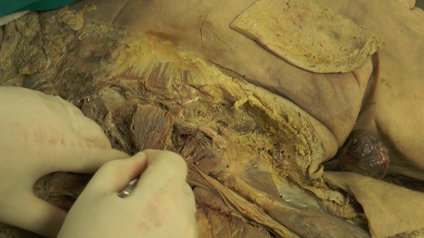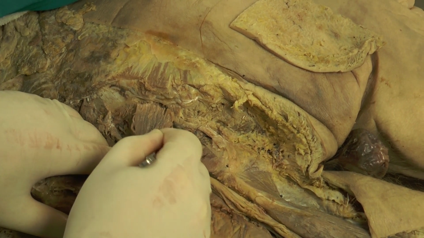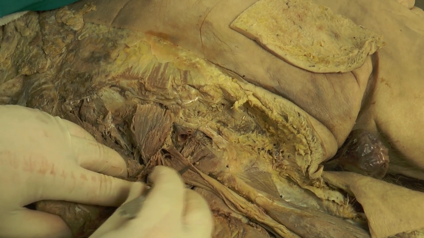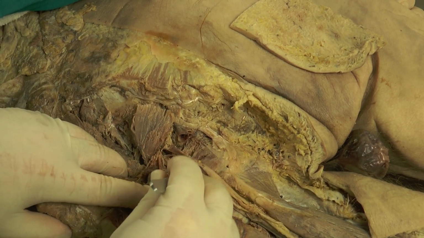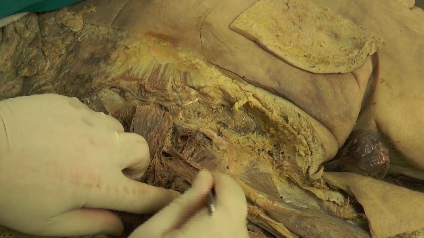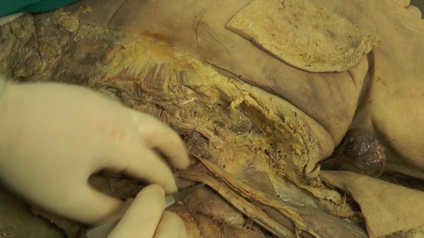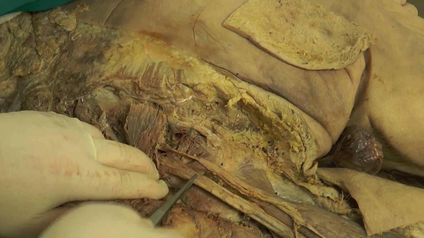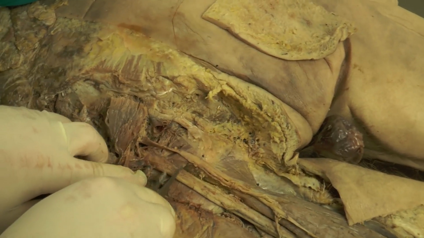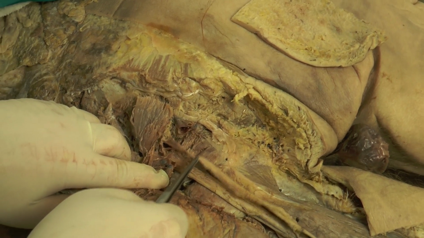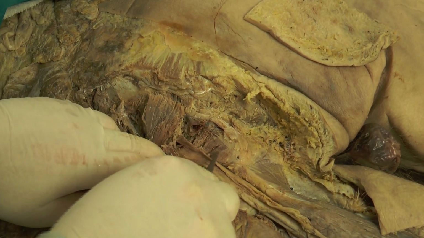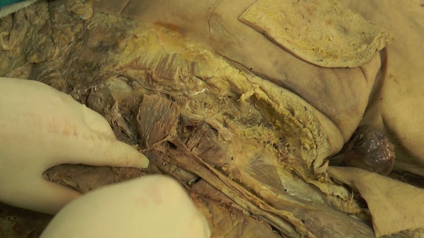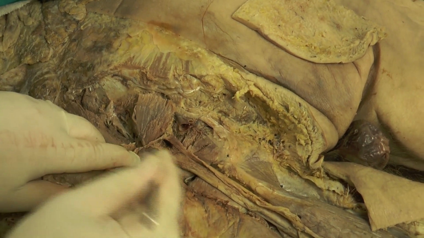What else do we find passing through the infrapiriform foramen? This large structure here is the sciatic nerve, as you can see. This whole thing is the sciatic nerve. This thick nerve is the sciatic nerve, and along with that this is the posterior femoral cutaneous nerve. We also see a lot of other structures, but we can't see them here.